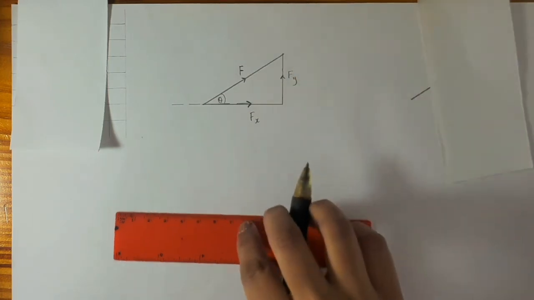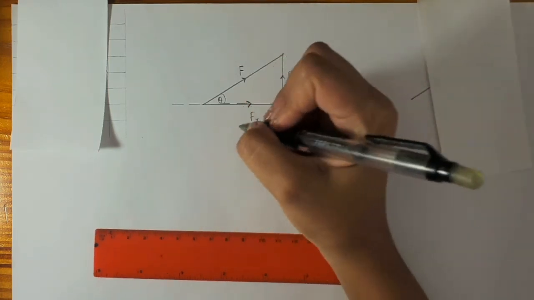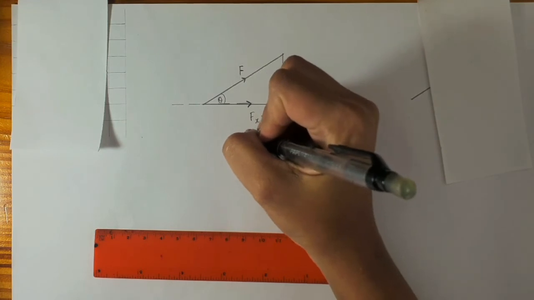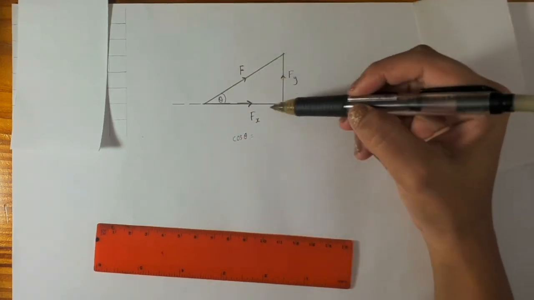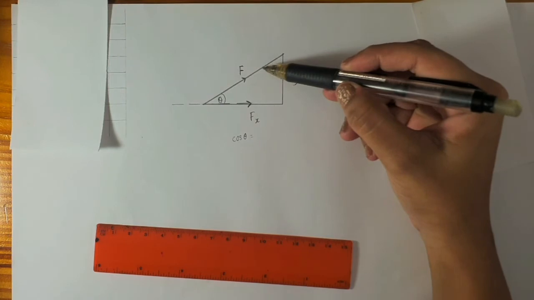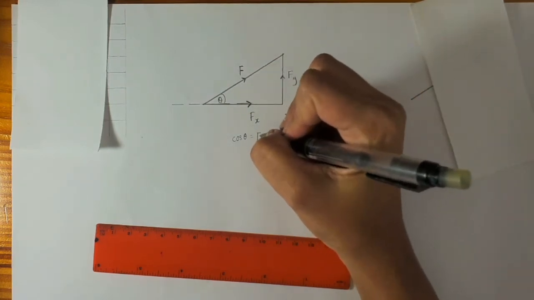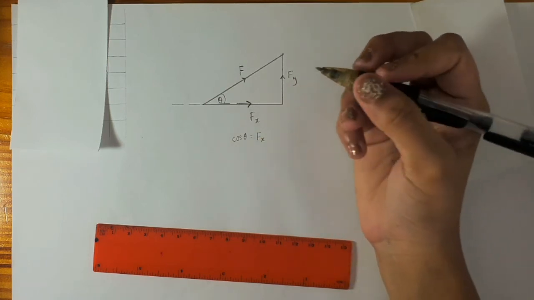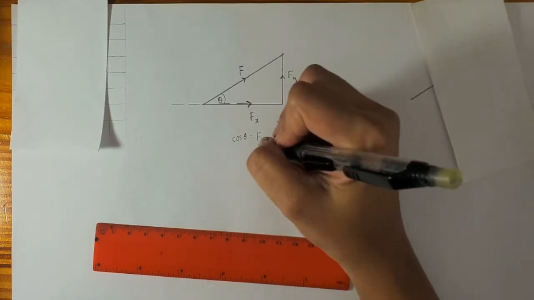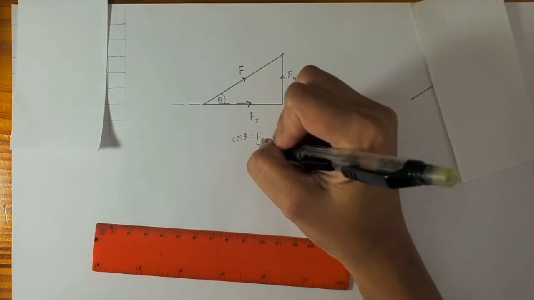So let's start with cos. Cos theta is given by adjacent over the hypotenuse. So what's adjacent to the angle? Well, that is my horizontal component. And what is my hypotenuse? Well, that's the vector that I started off with.